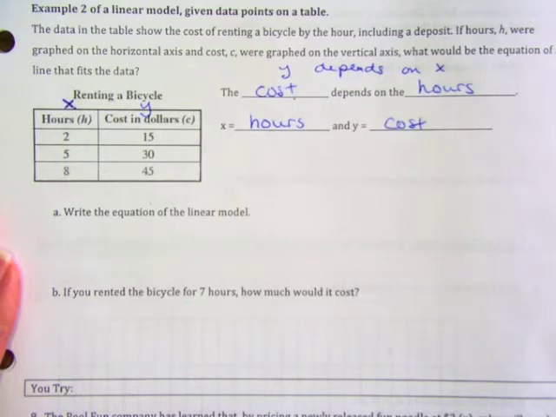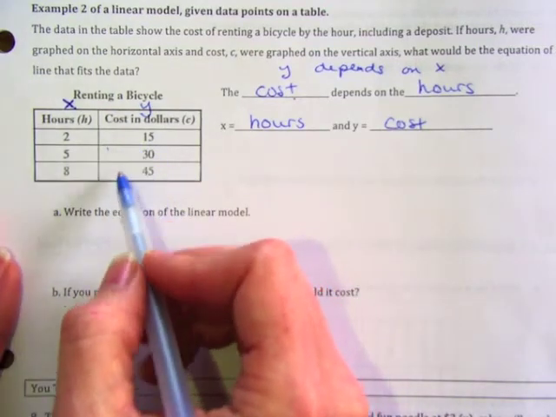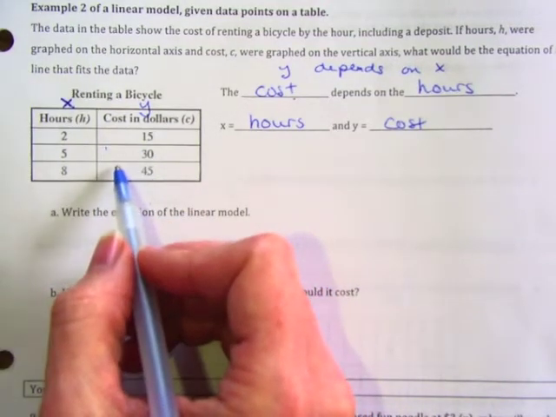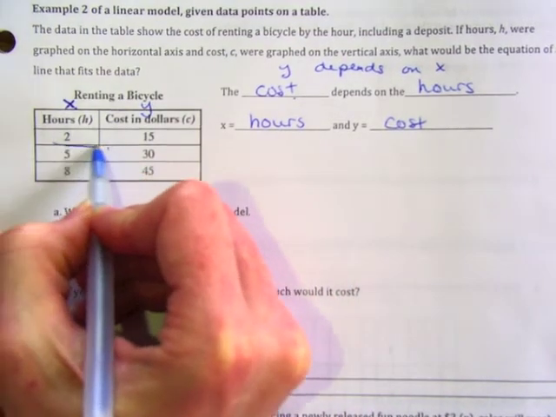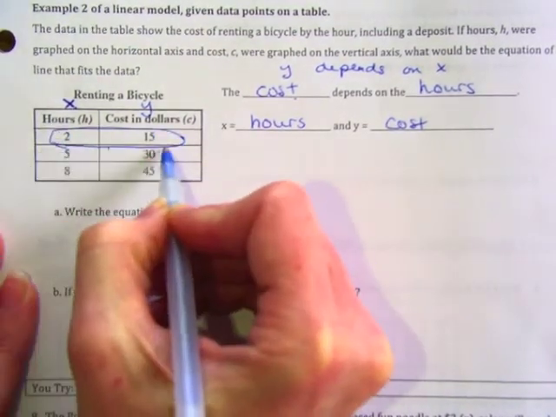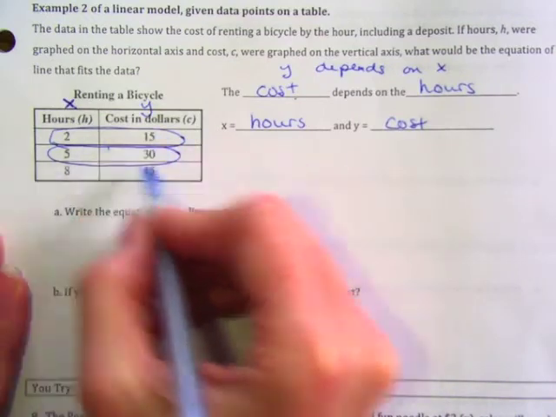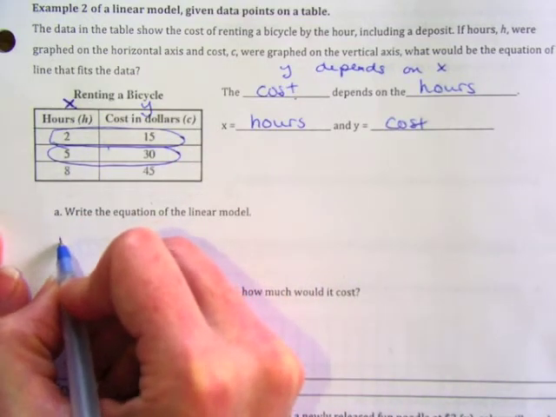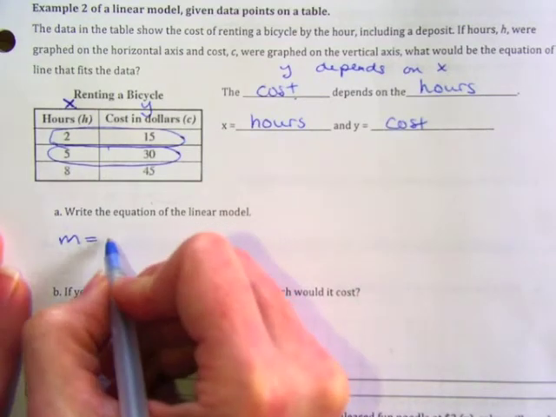Now it asks us to write an equation of the linear model. Now our data isn't given in the word problem, our data is given in the table. Remember, we need 2 data points. Here we're given 3, but we only need 2. So we're going to go ahead and just choose 2. I'm going to do the first and the second. I'm going to use these 2 points to first, as always, find the one thing we need at first each time we write an equation, the slope.